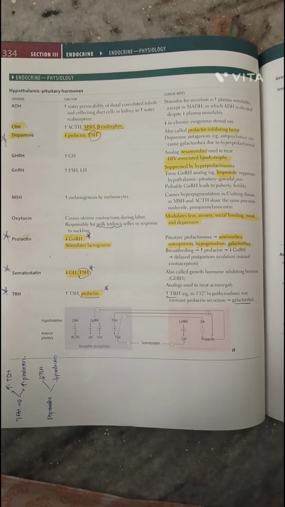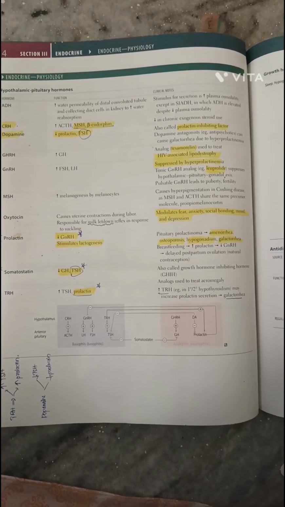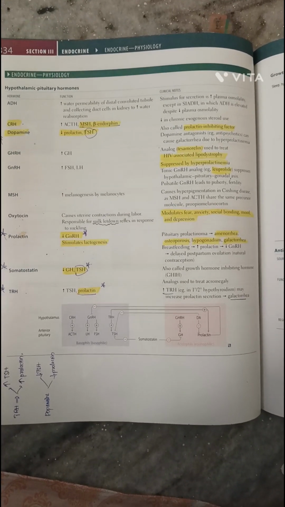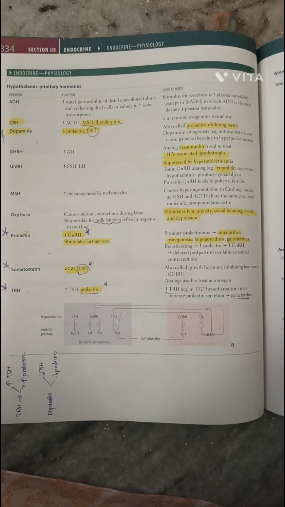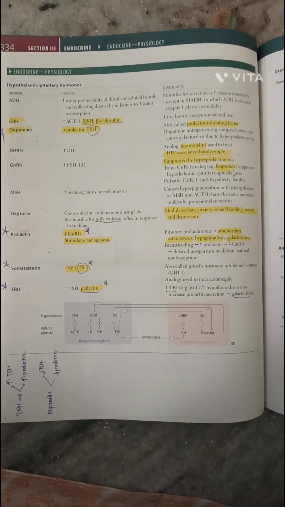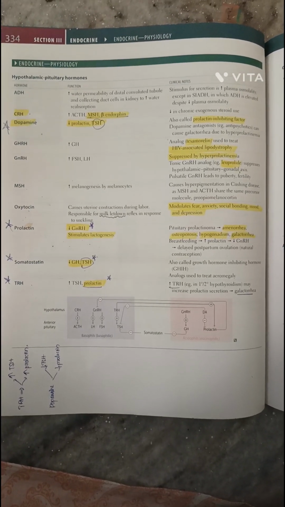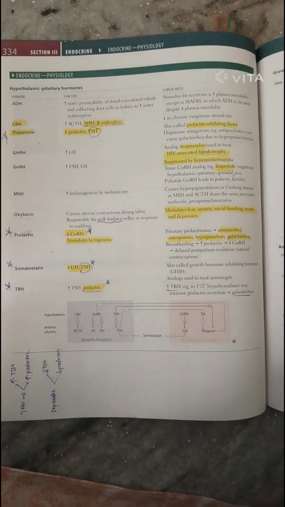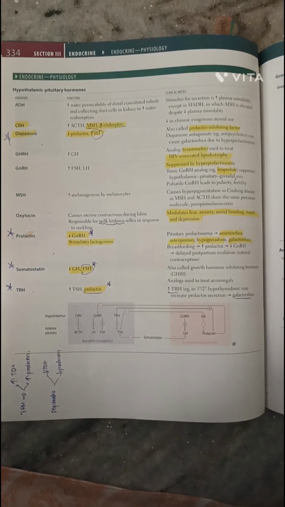Gonadotropin releasing hormone produced from the hypothalamus causes increase in FSH and LH. These FSH and LH act on the ovaries and cause ovulation and menstruation.